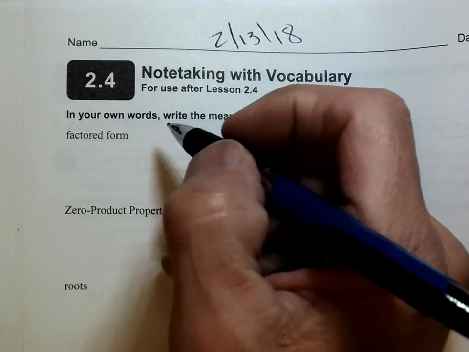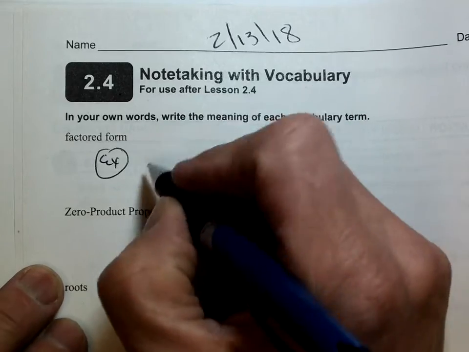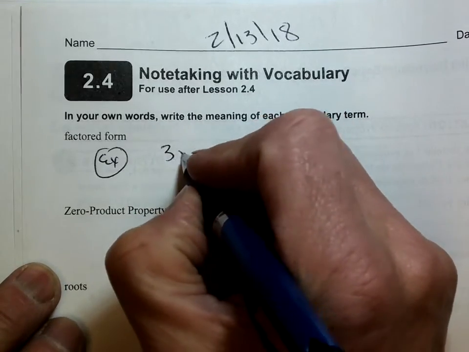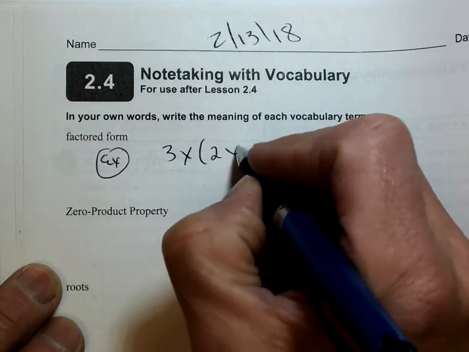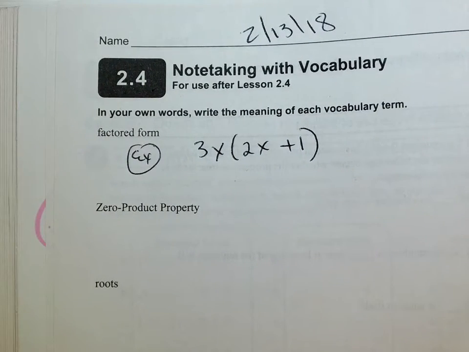form. So I want to show you an example, okay? So first of all, as an example, if I had 3x times 2x plus 1. Okay, write that down, please.